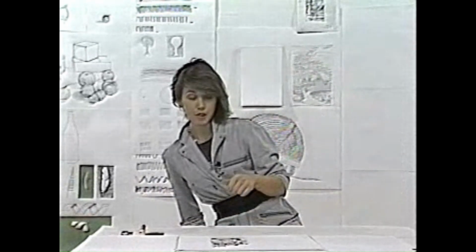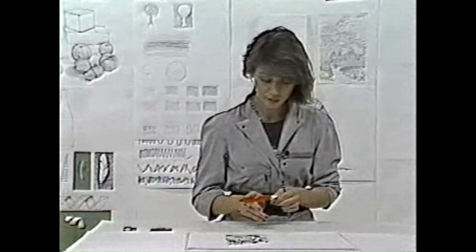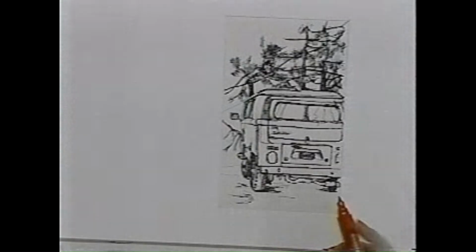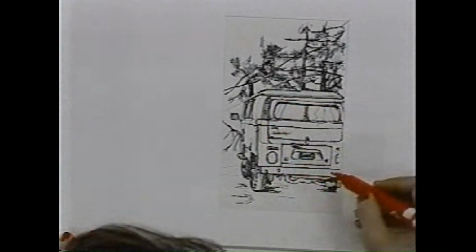Here I have a picture of a car. In this picture of a car, we can think already that this car is like a box. It's a square form.